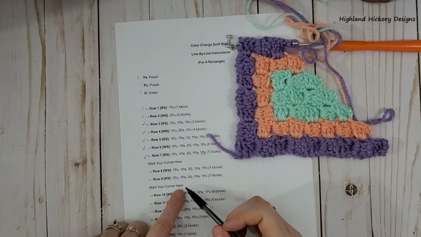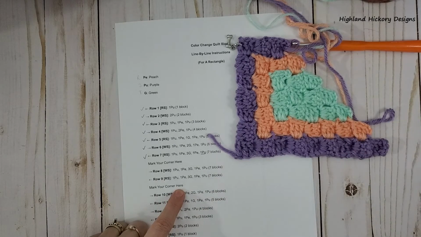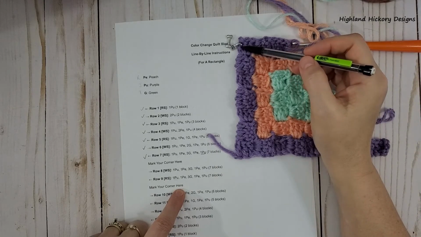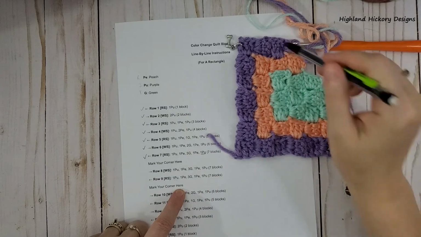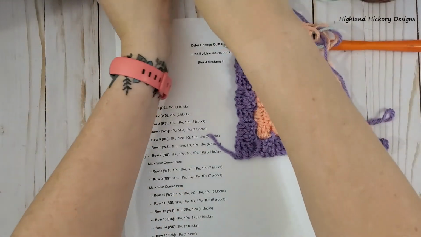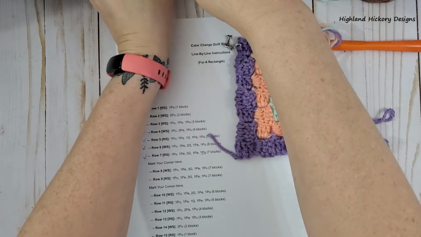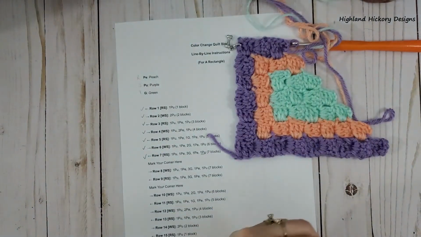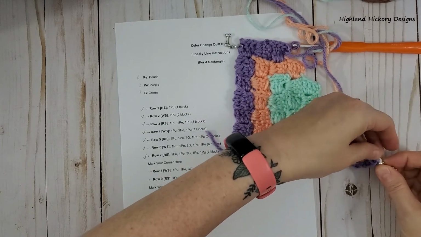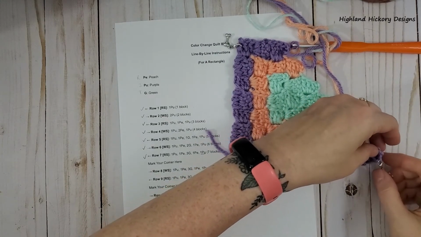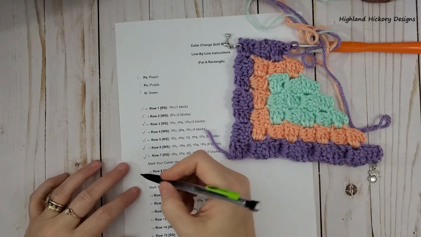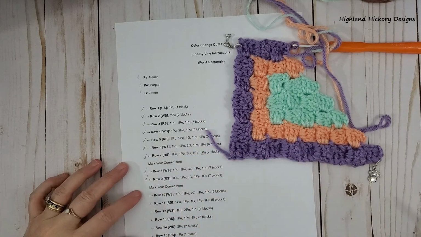So what's helpful is that you know you've marked your corner on this side. Your corner has to be marked on this end of the row, not this end. So you would take your next stitch marker and mark this block as your second corner. So we've completed these 2 rows.